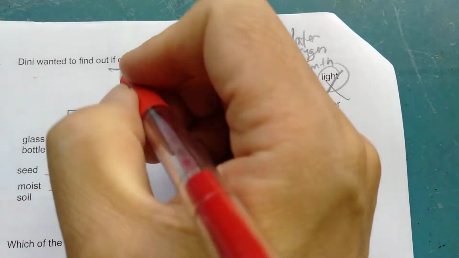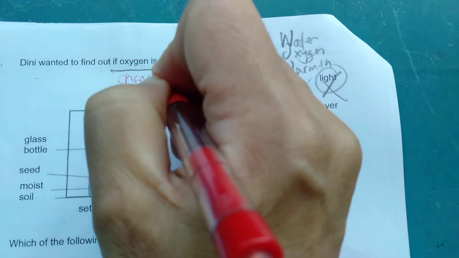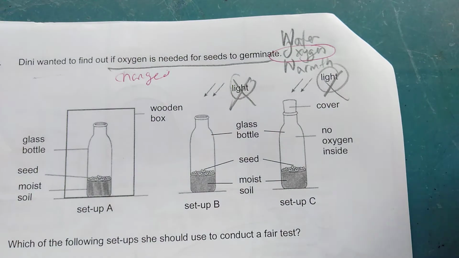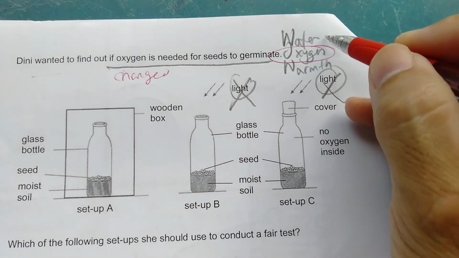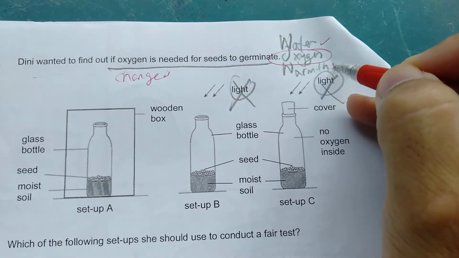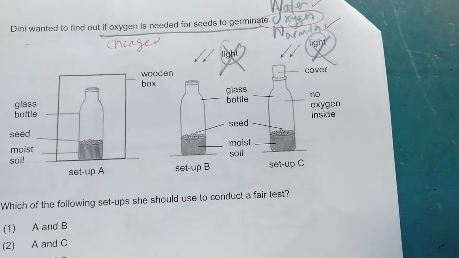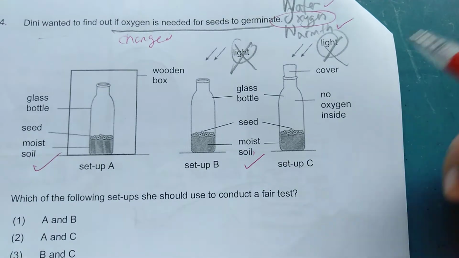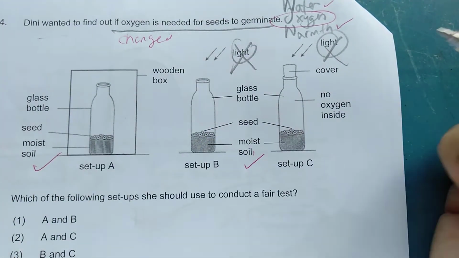This should be the only changed variable. She should change the amount of oxygen, but she should not change the amount of water. Keep this the same. Keep the amount of warmth the same. So you see, all have moist soil, so all have water inside. Good. Looks like the same number of seeds, 6. Good.